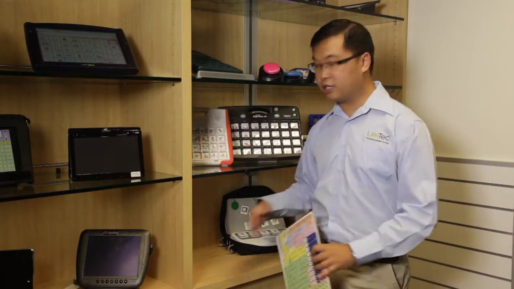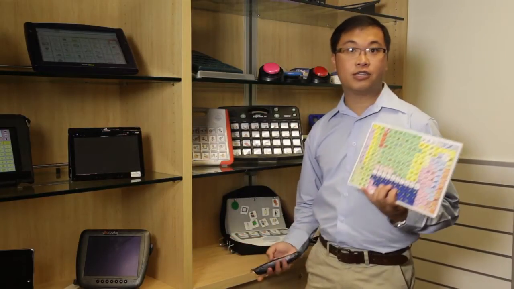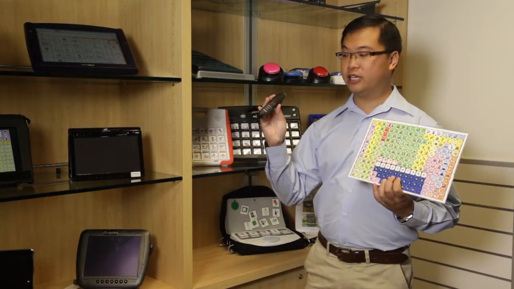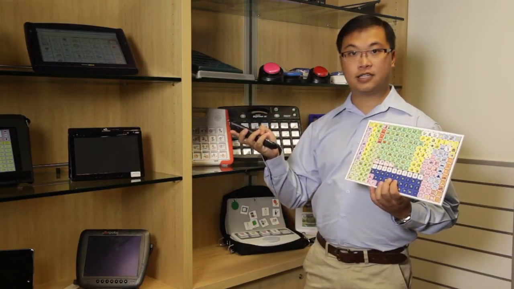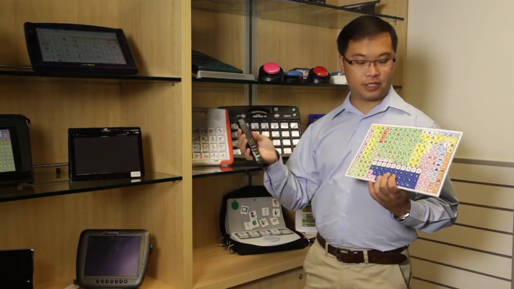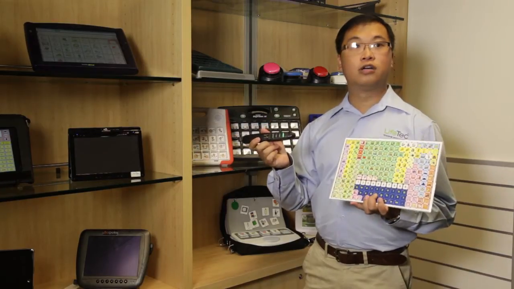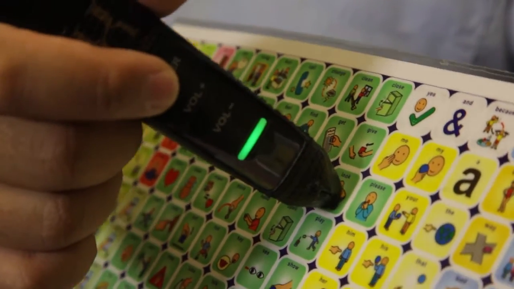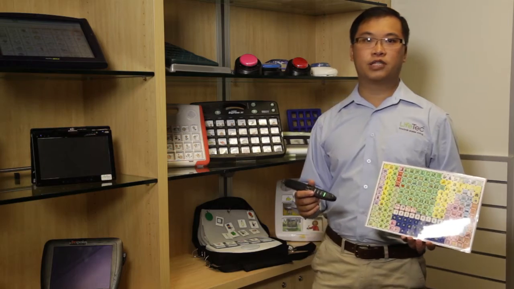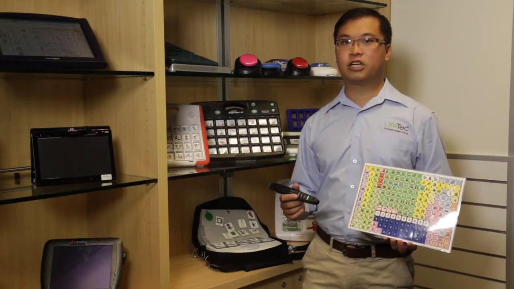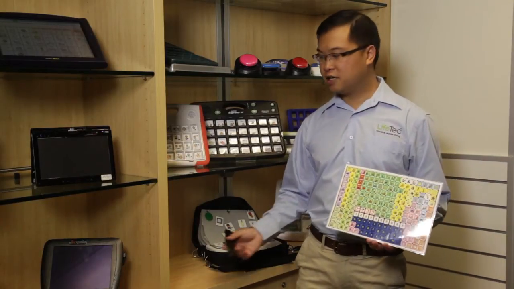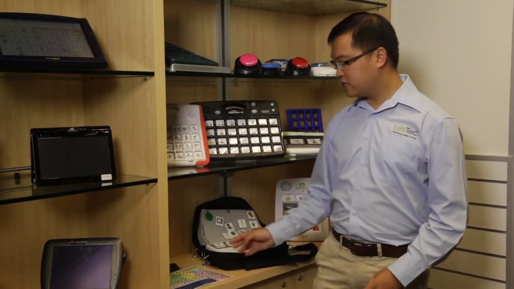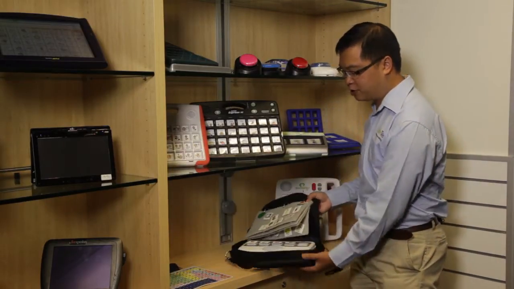For example, the communication board that we used just now can be used with a barcode reader so that the device can say out the message that is associated with the communication board. So for those who have been using picture symbols or picture cards to communicate with others, there are also devices that will allow them to have voice outputs as well. For example, something like this.